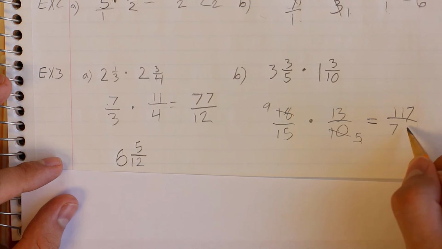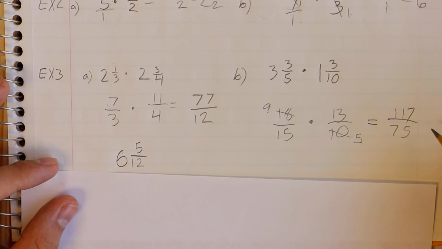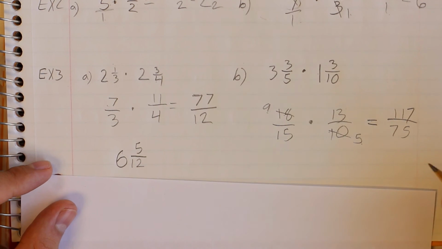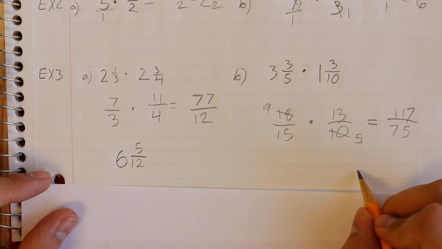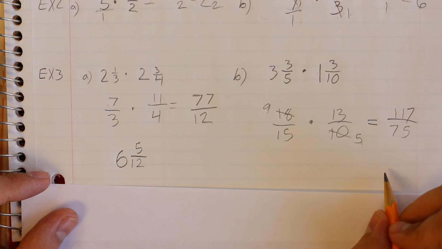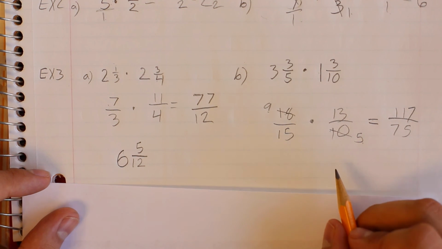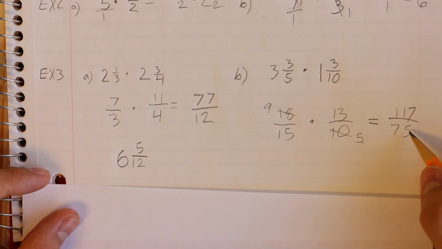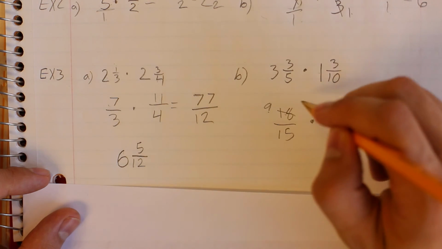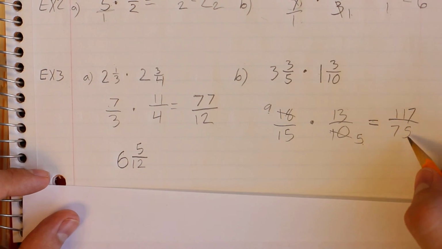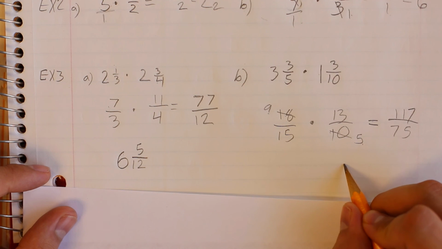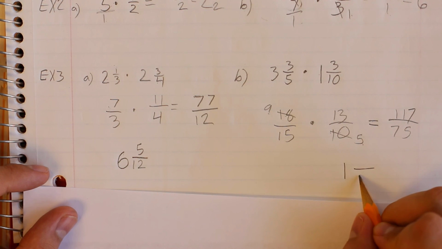Yes, 117. 5 times 15. That would be 75. How many times does that go into that? Looks like we're going to end up with, did I multiply that correctly? Make sure. I think I did. Yep. All right. So we end up dividing. You end up with 1. And you get, of course, 75 right here.